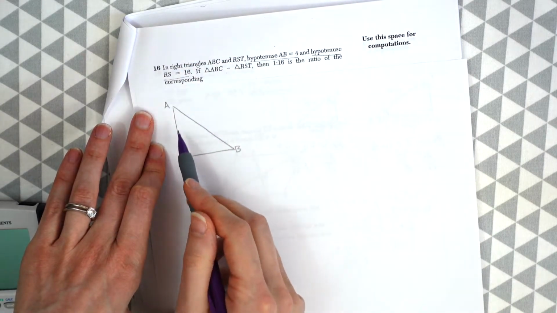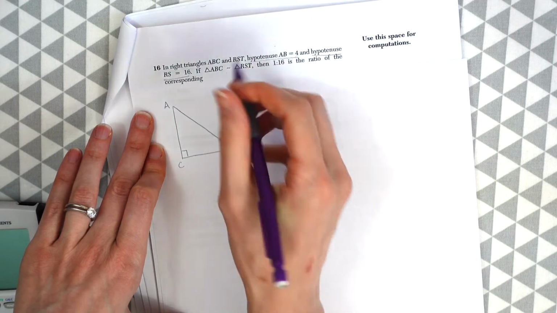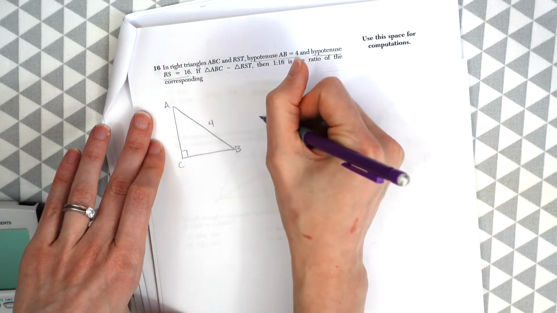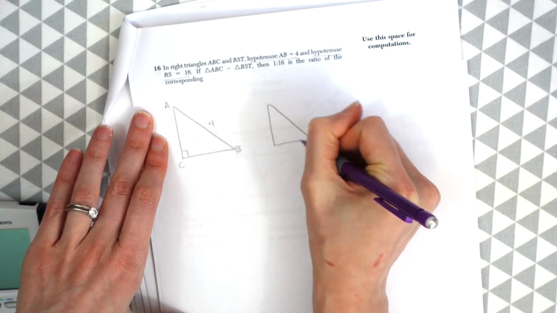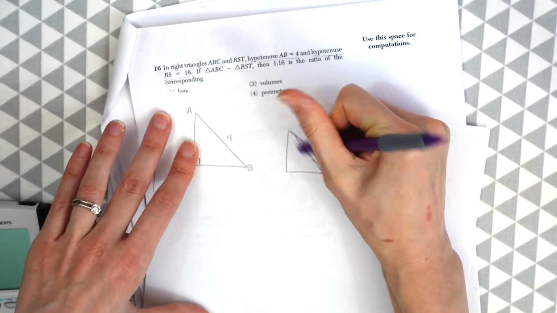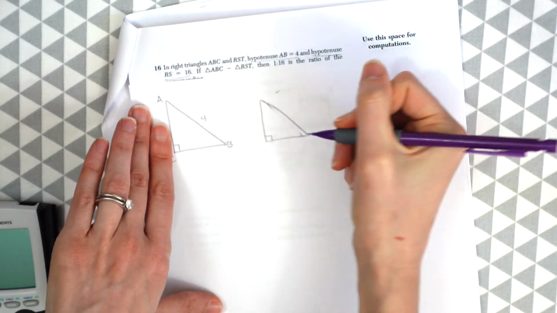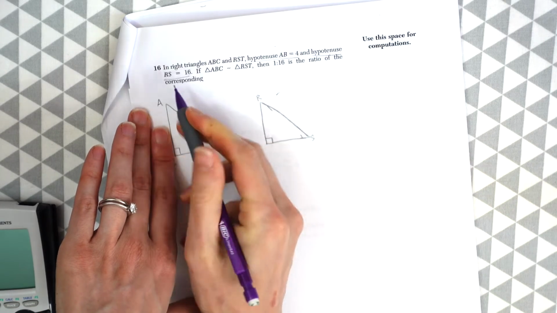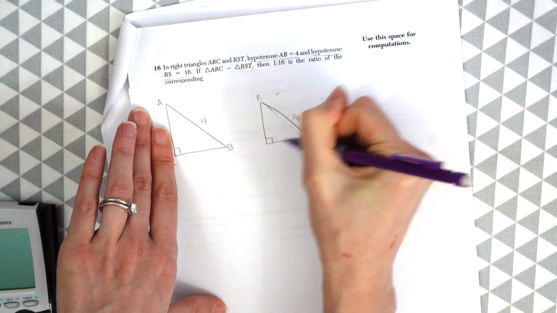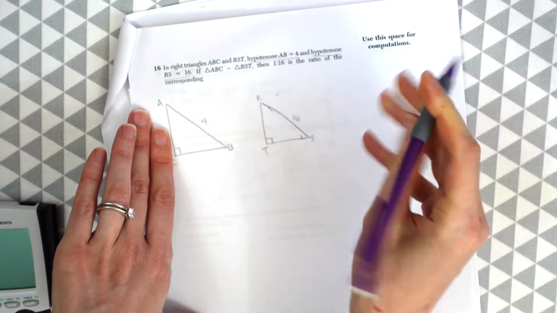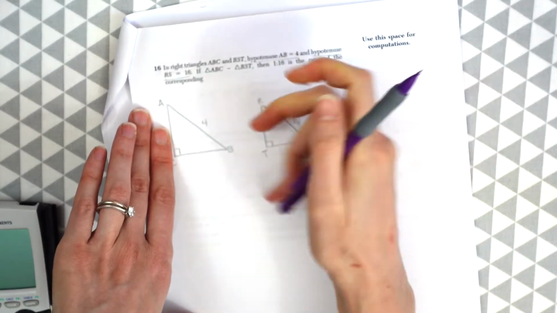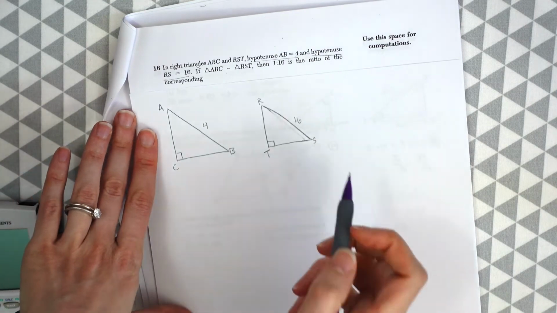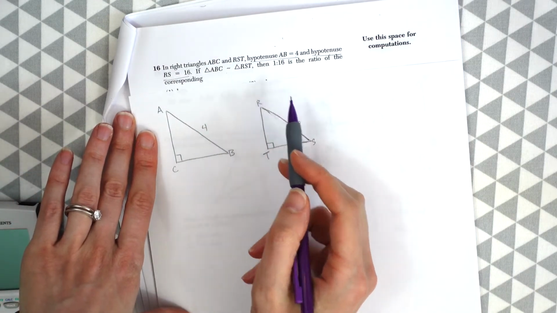So we have right triangle ABC where it says hypotenuse AB equals 4. So here we have AB, the hypotenuse, and we're just going to label it 4. And now we have another triangle, triangle RST, where RS is the hypotenuse, which is equal to 16. Okay, so now we want to know then 1 to 16 is the ratio of the corresponding what?